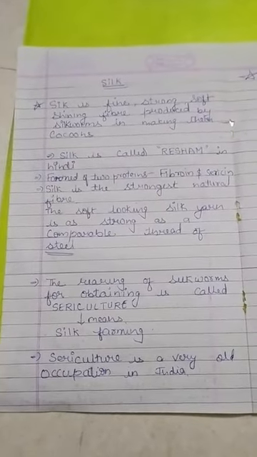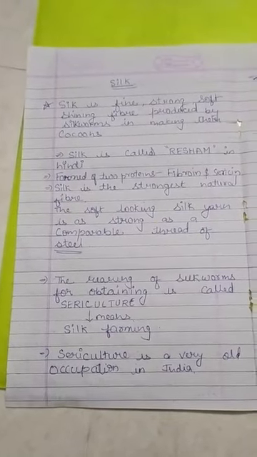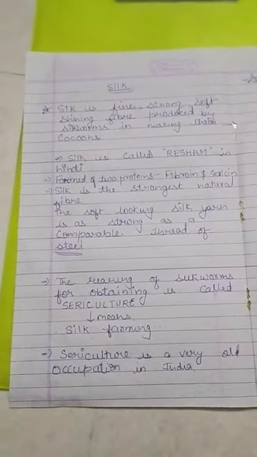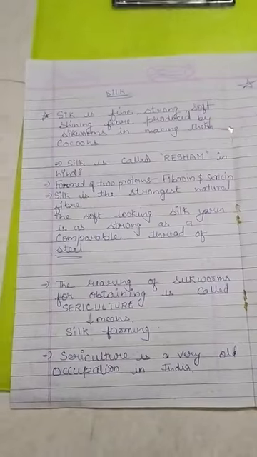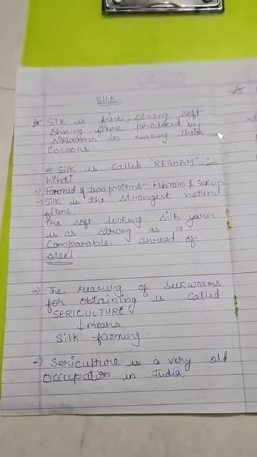Silk is a fine, strong, soft, shiny fiber produced by silkworms in making their cocoons. Silk is also called resham in Hindi. It is formed of two proteins, fibroin and sericin.